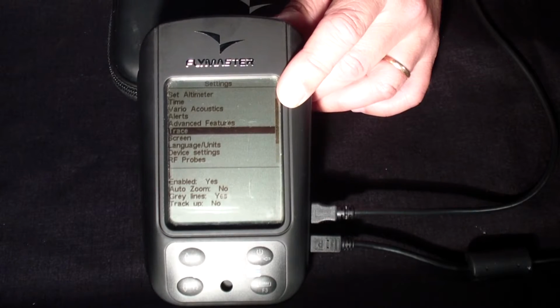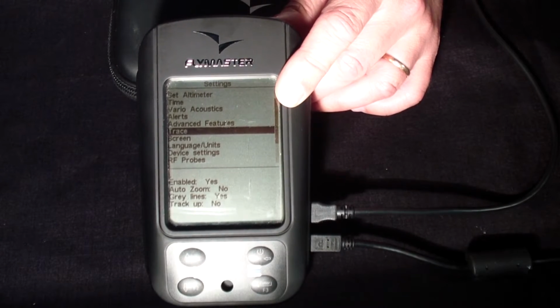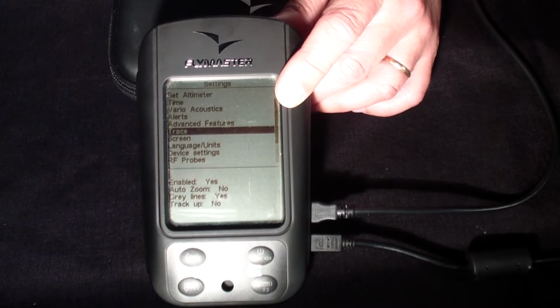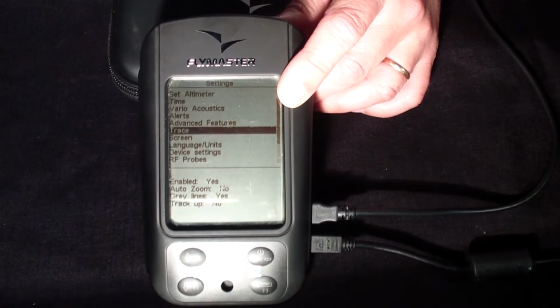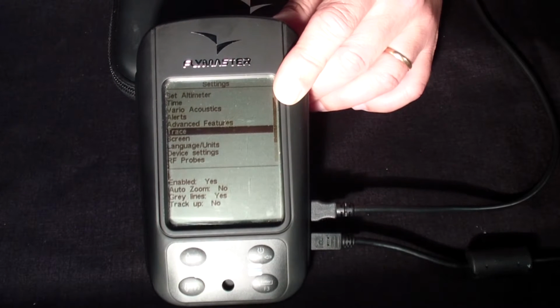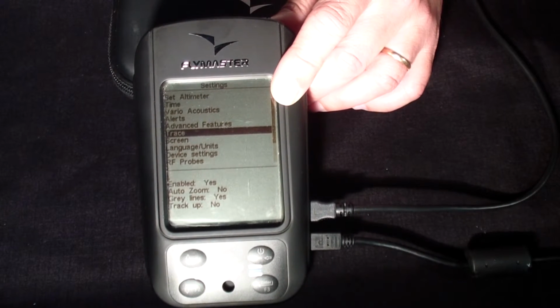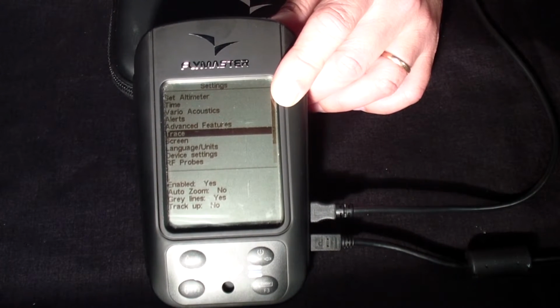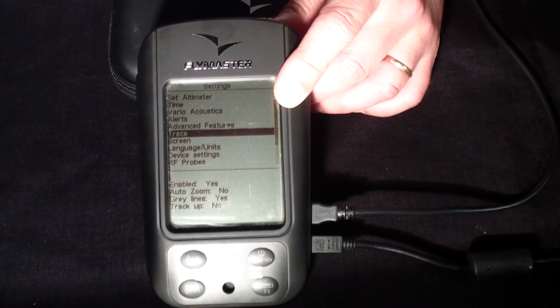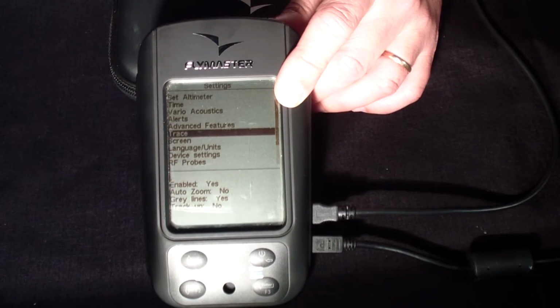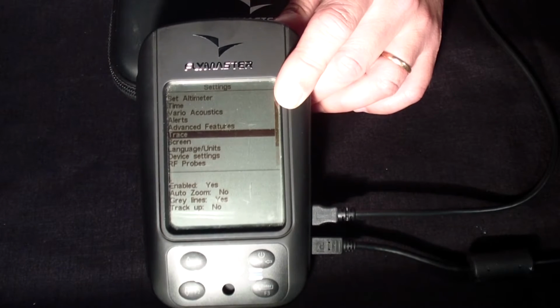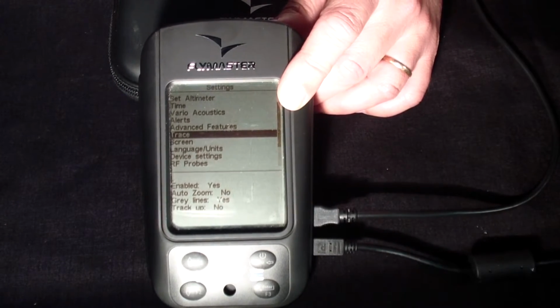You can choose whether to use auto zoom, so it will zoom in automatically when you are in a thermal. The grey lines option draws the climb. The parts of the trace where you're climbing, it'll draw in black, and the other parts, where you're not climbing, it'll draw in grey. If you switch that off, it'll draw everything in black, so it won't draw in grey.